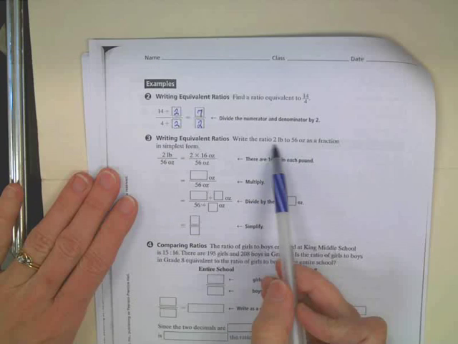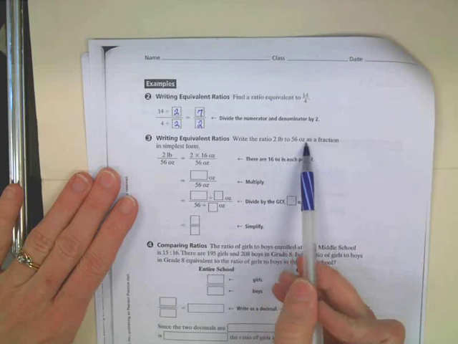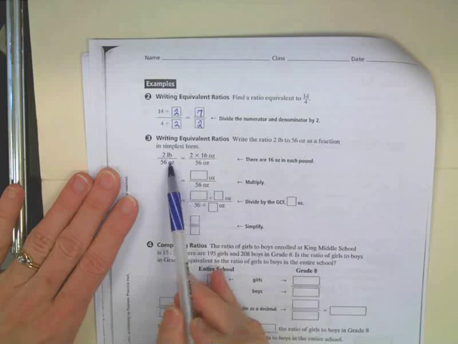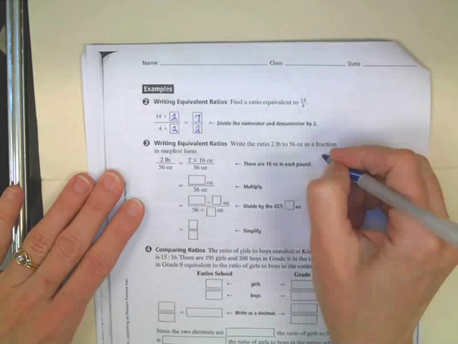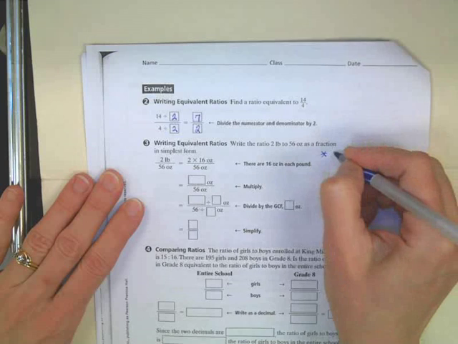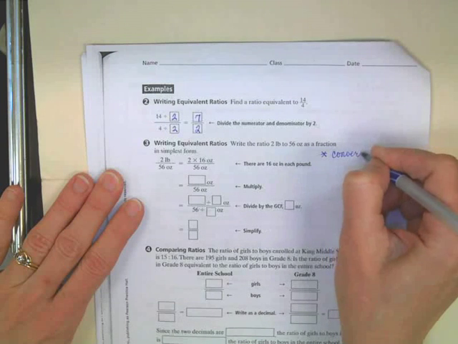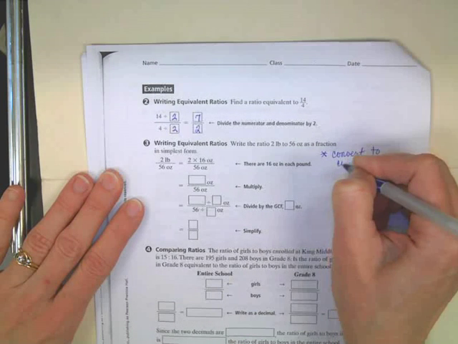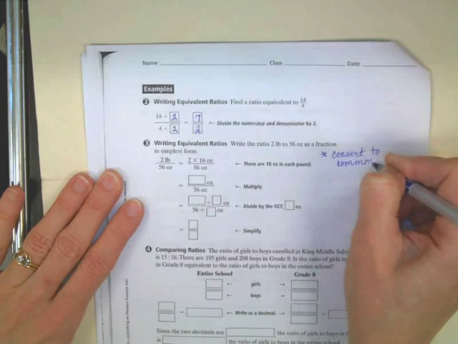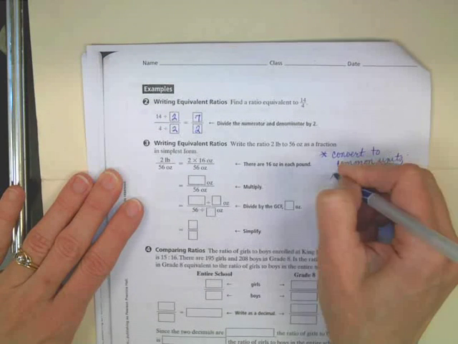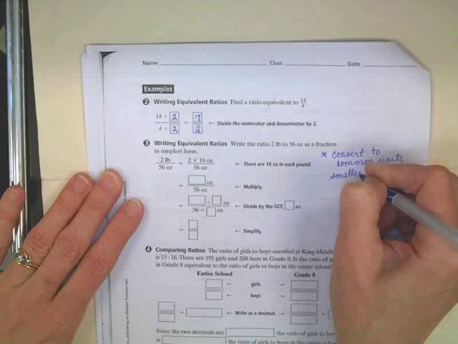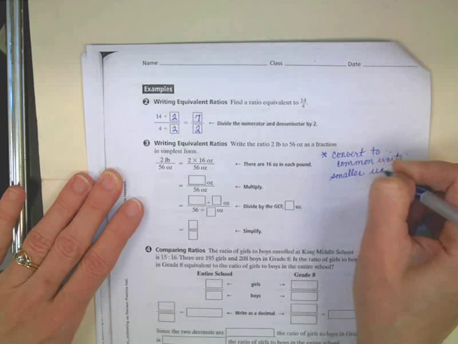All right, writing equivalent ratios. Write the ratio 2 pounds to 56 ounces as a fraction in simplest form. Okay, in a case like this, what we want to do is convert everything to common units, and generally the smallest unit that we have there, or the smaller of the units.